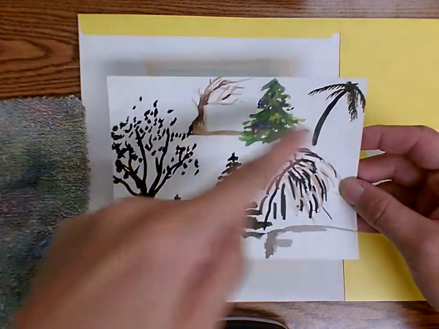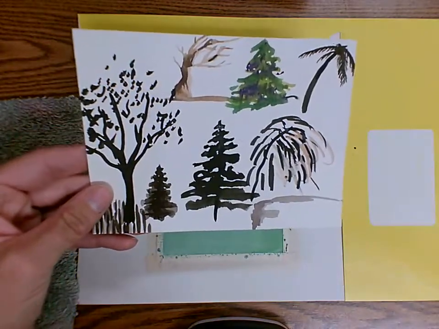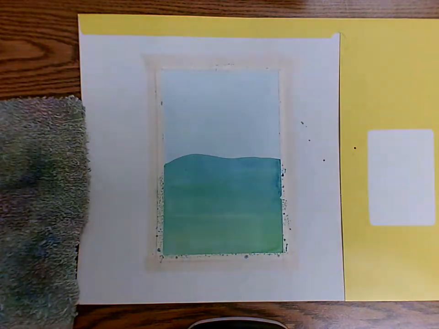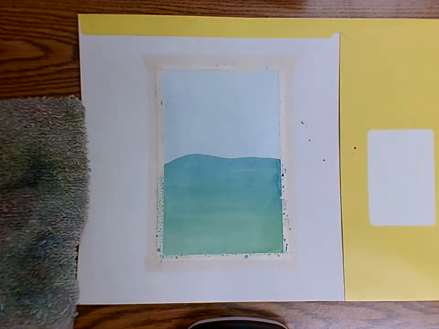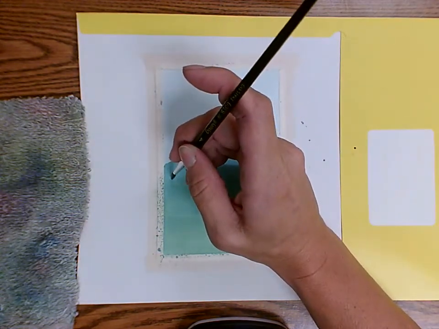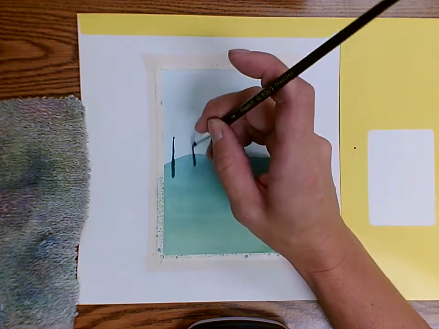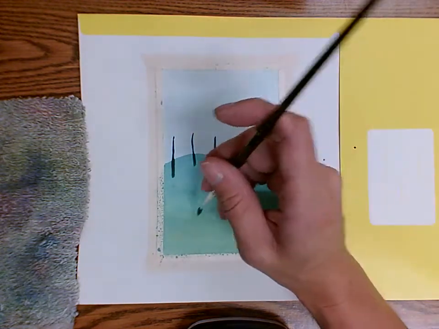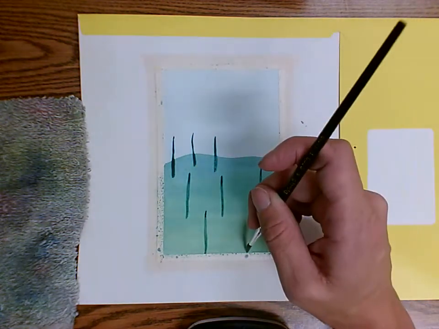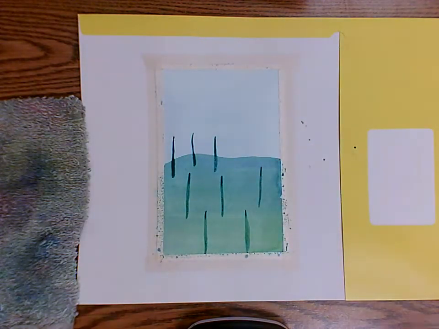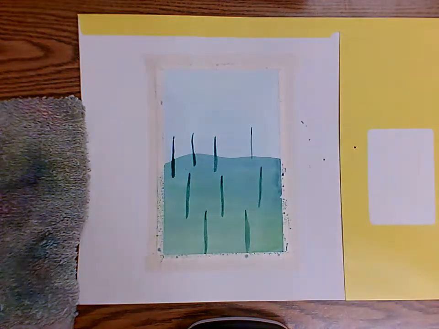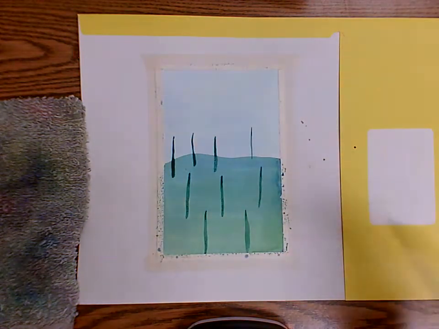So these are just like a couple examples that I've got from a previous little project that I've done. So I think I'll probably do like some evergreen trees back here. And so the first thing that I'm going to do is I've got kind of my ground established, and I'm just going to go ahead and paint some little tree trunks. And I'm going to make sure that I establish and paint these in all three layers of space. So I want to make sure that I've got a background, middle ground, foreground.